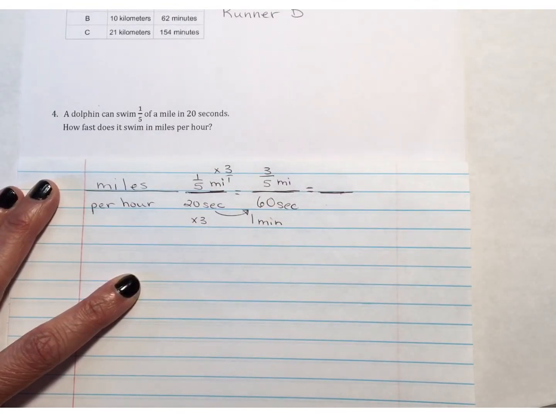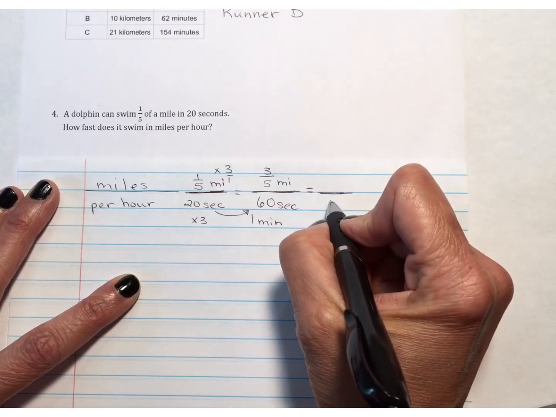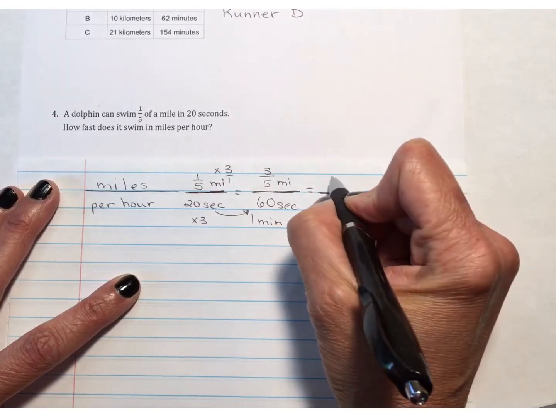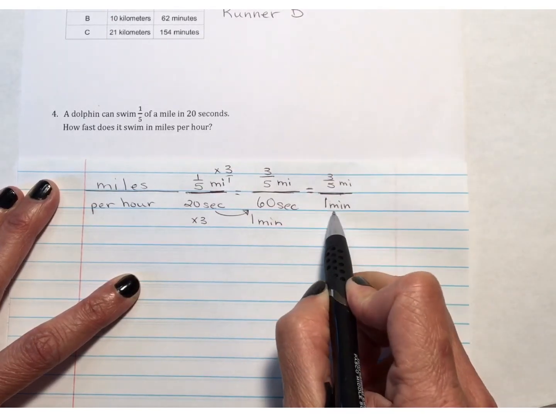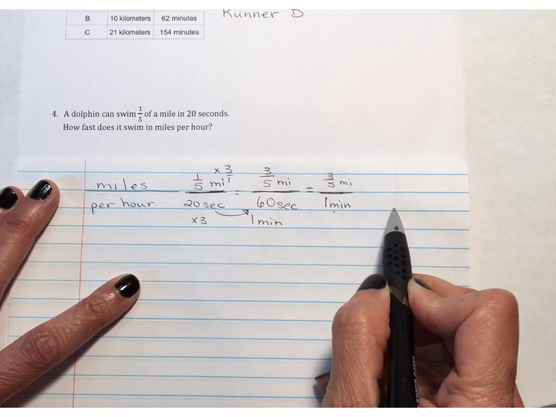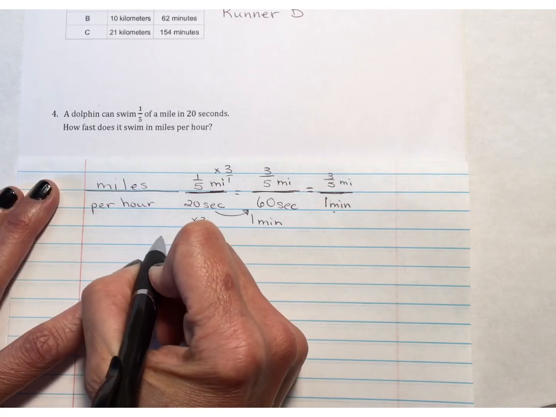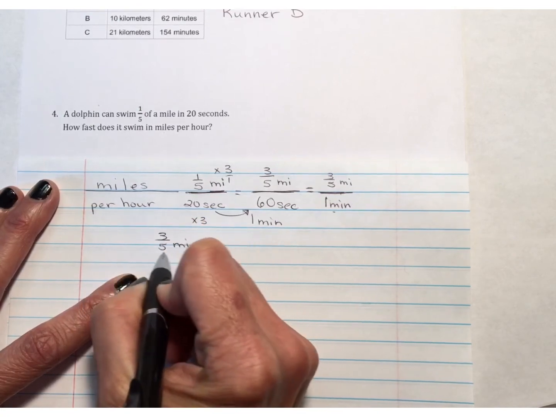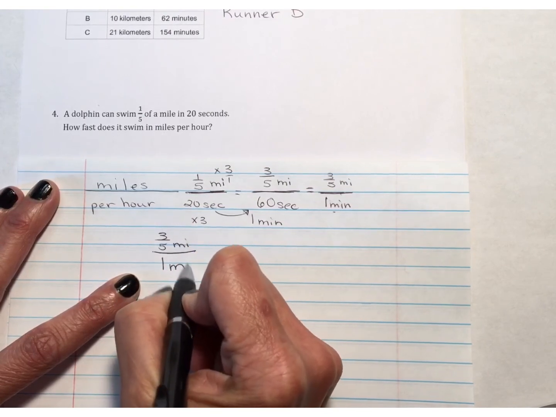Next, so now we know what it swims in 1 minute, and this is just 1 unit rate that we have. We're then going to take and convert this into how many minutes in an hour? Well, there's 60. So let's just take this down here. So we have 3/5 of a mile it can swim in a minute.